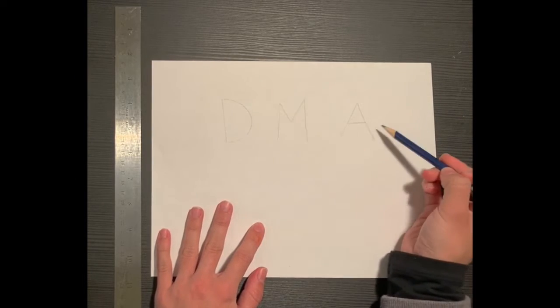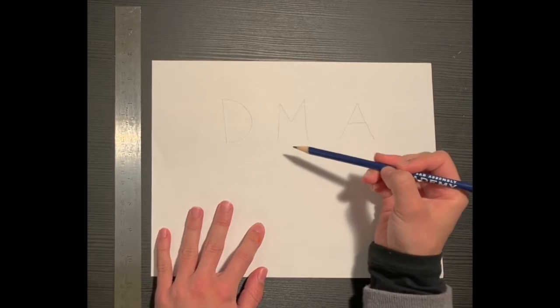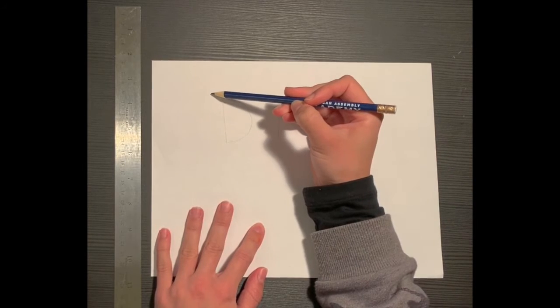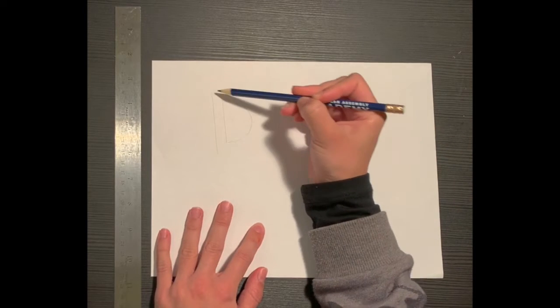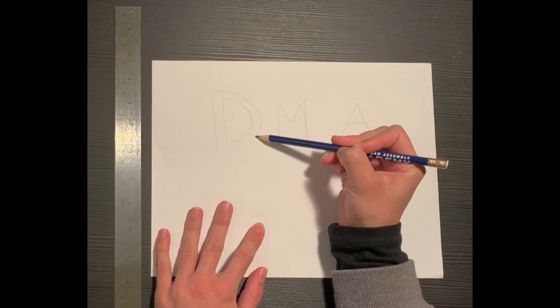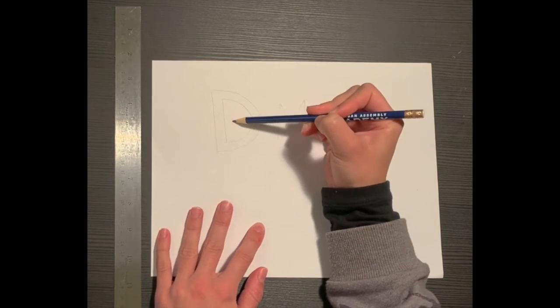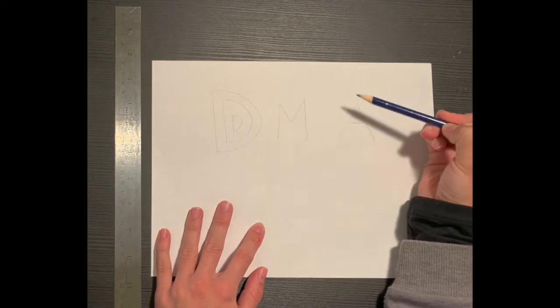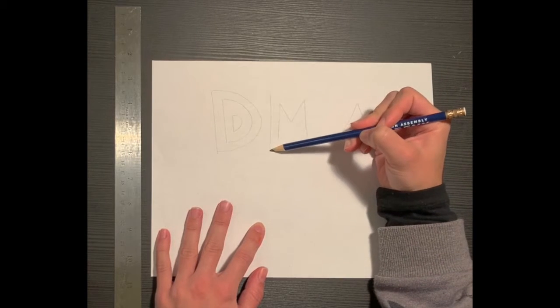And once I have that line, I sort of have a guide. So then I'm going to go back and trace around the lines that I made to create a sort of block around it. I'm going to draw on the outside and on the inside.